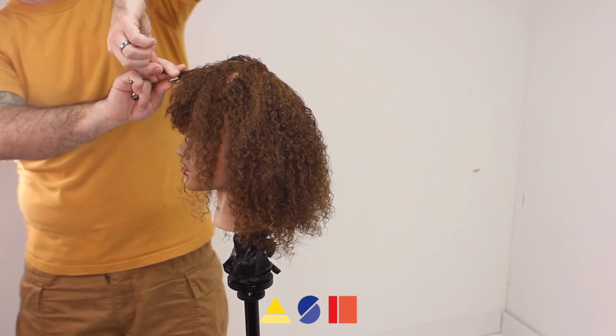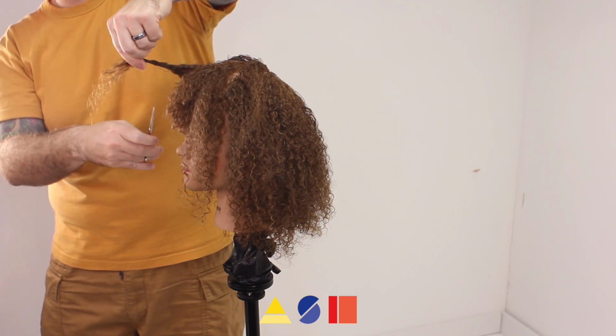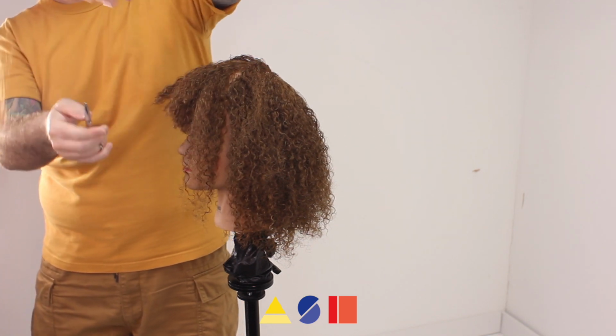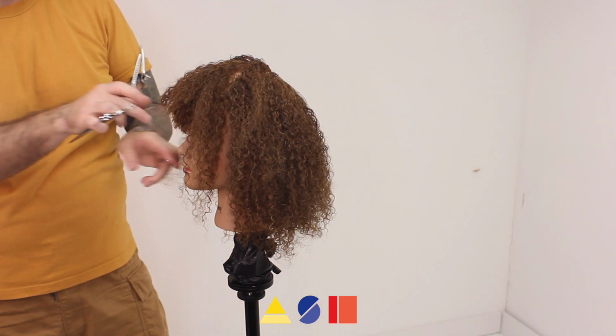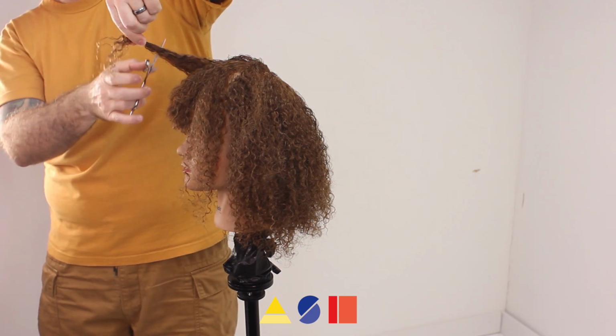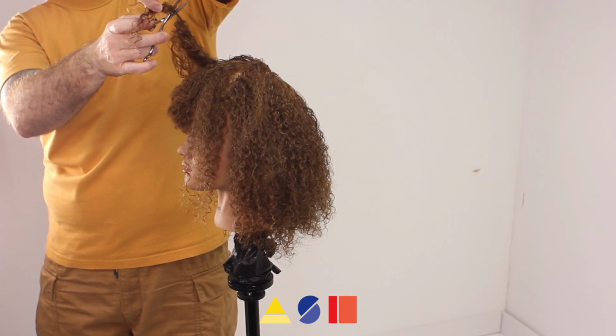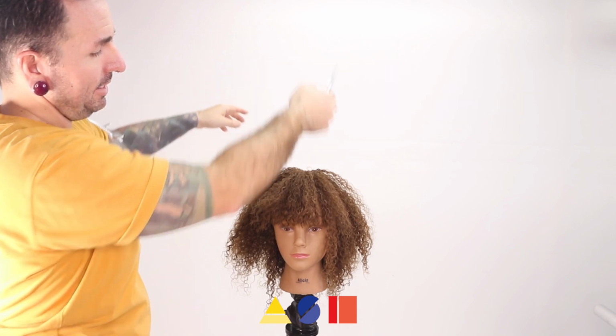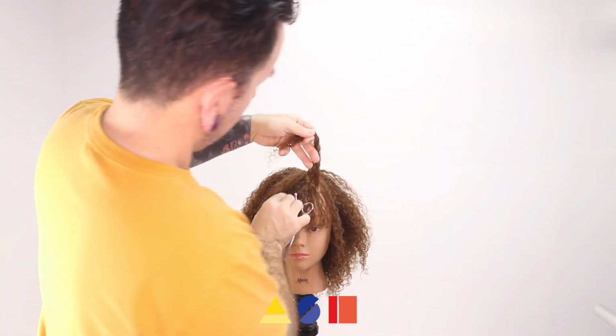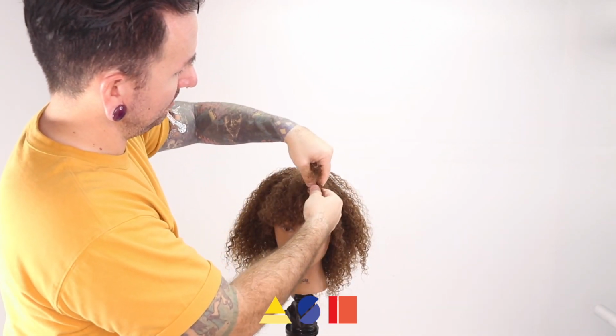And this is where you can really begin to have some fun through this process, because you can start to flow throughout it using what I've already cut through the underneath and working my way out. I'm grabbing a little bit from the underneath.